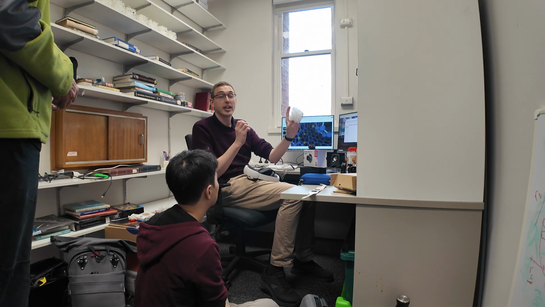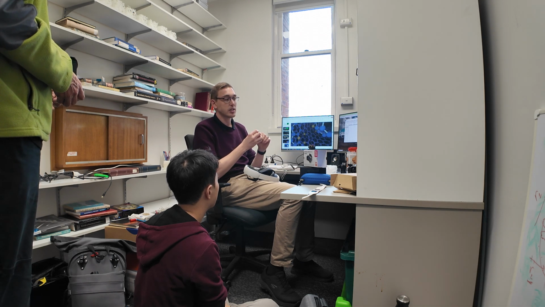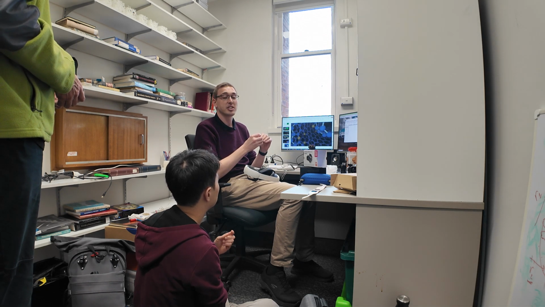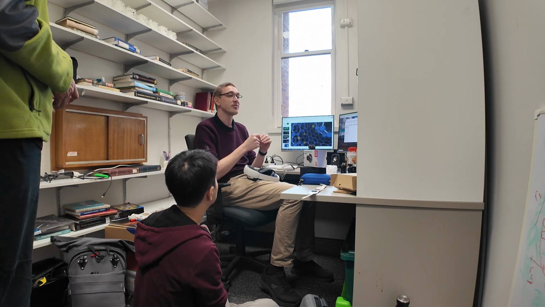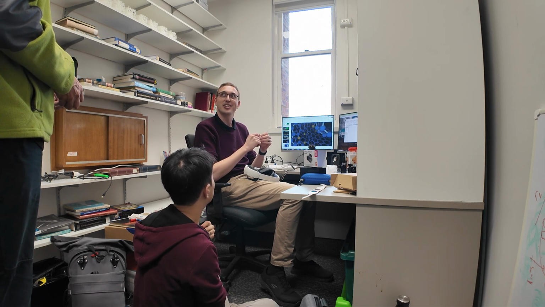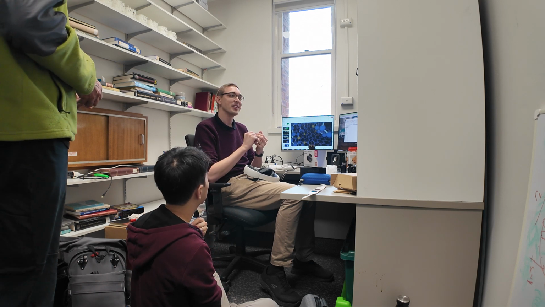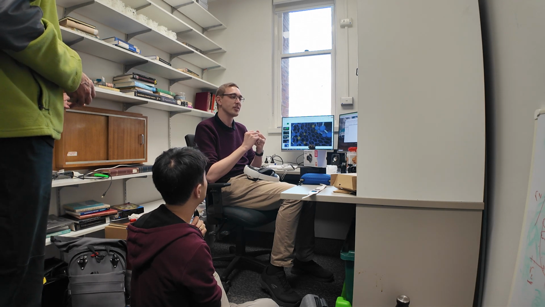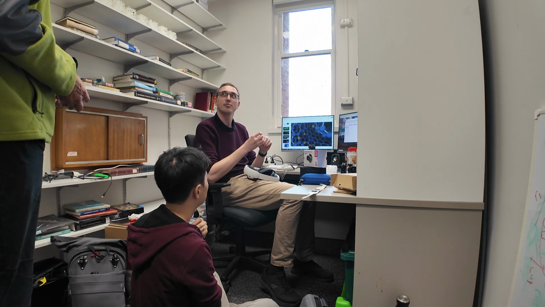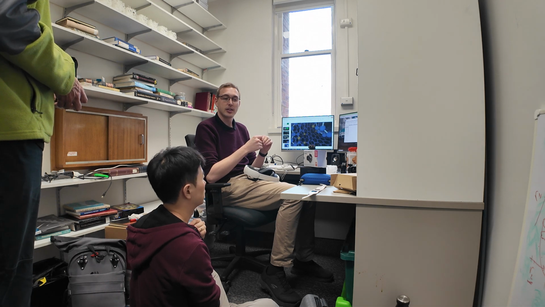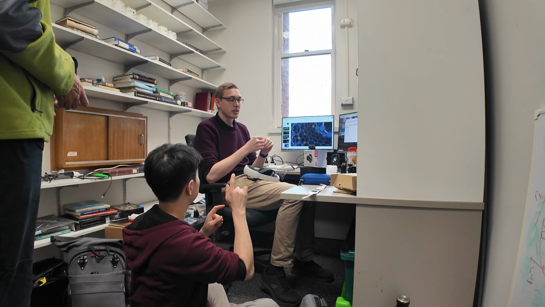I gave him the atom positions from this. I literally gave him an XYZ file, so it didn't even have a first column. It's just the X, Y, and Z positions of every single point, and every single point represents a carbon atom. He didn't download it from the website.